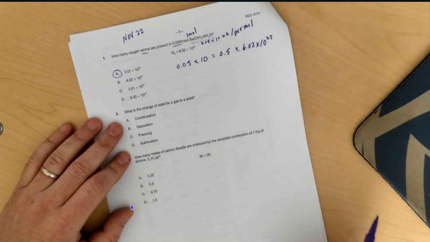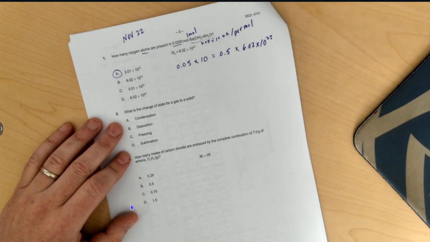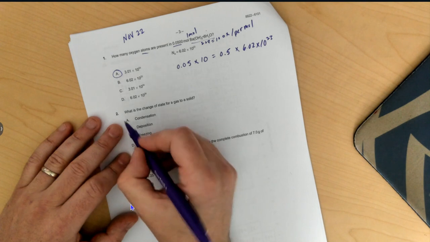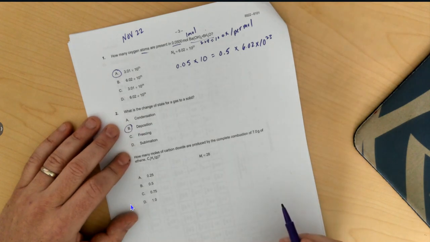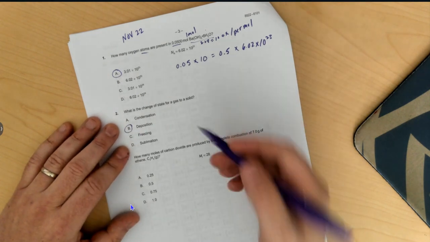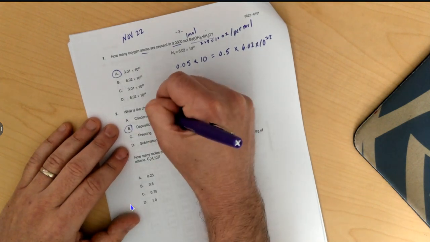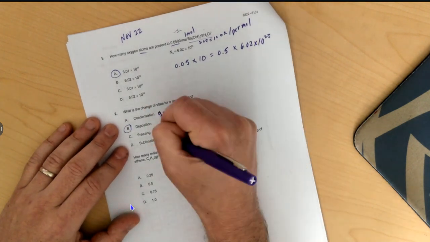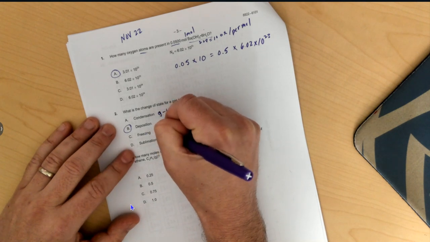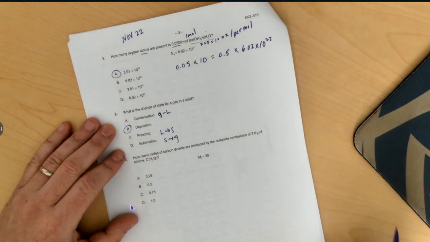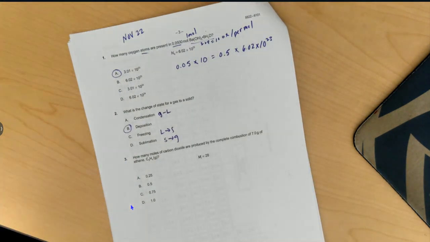Number two says, what is the change of state from gas to solid? So that probably was mentioned at some point during the year, but you may have forgotten. The answer is deposition. If you didn't know that, there's a good way to figure it out. Figure out what everything else is. So condensation is gas to liquid, freezing is liquid to solid, sublimation is solid to gas. So process of elimination will tell us choice B.